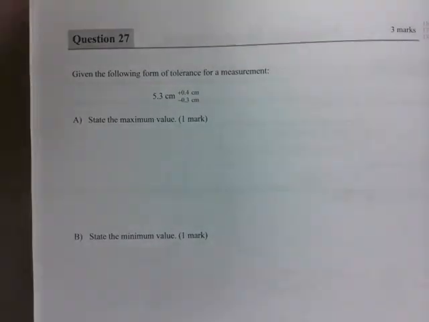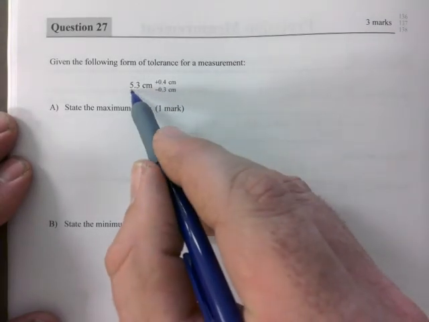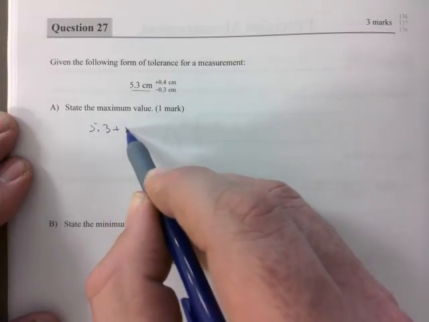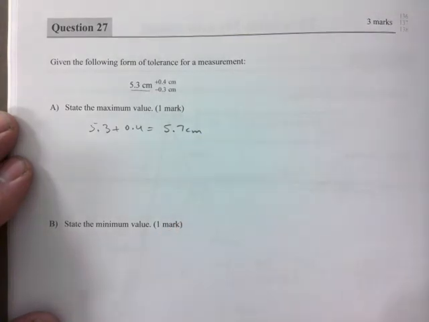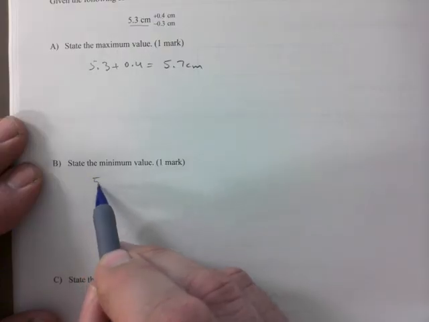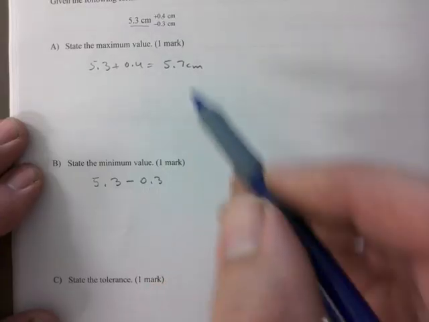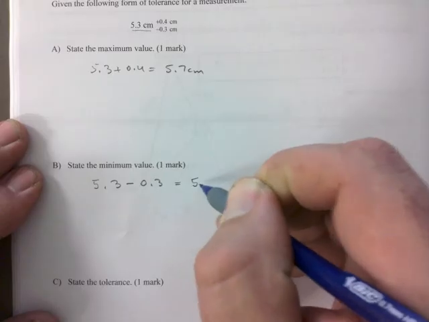27. What's the maximum value? You add the nominal plus the 0.4. So 5.3 plus 0.4, that's 5.7 centimeters. The minimum is 5.3 minus 0.3, because that's what's subtracting up here. So that would just be 5.